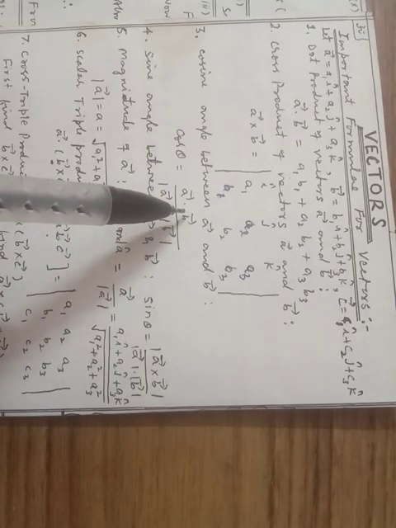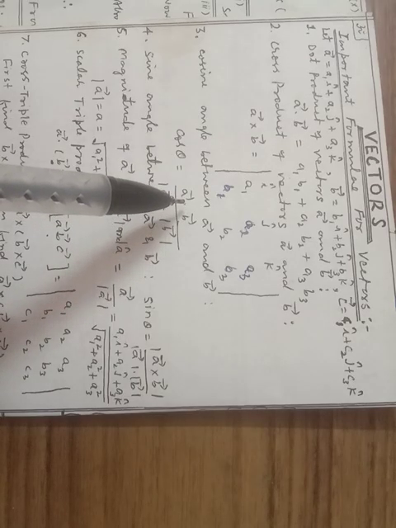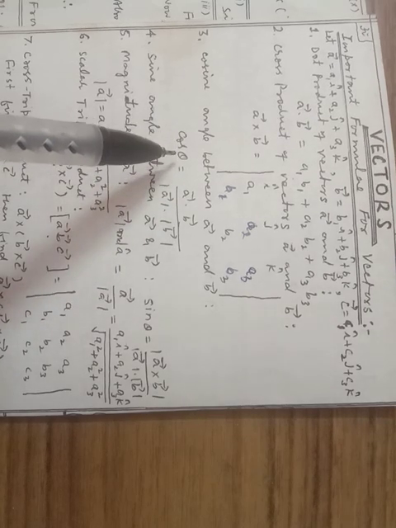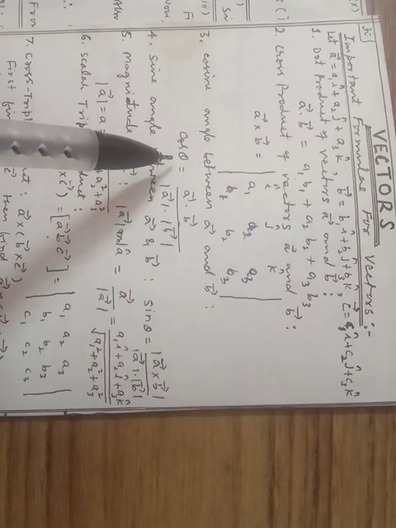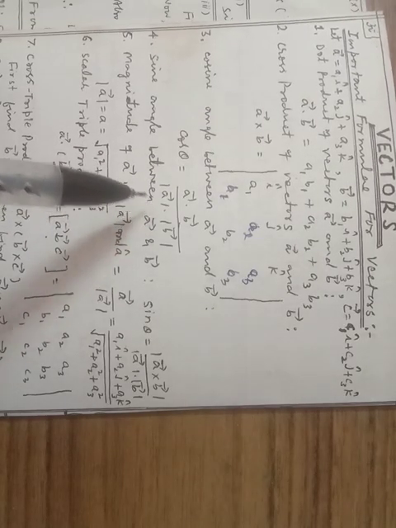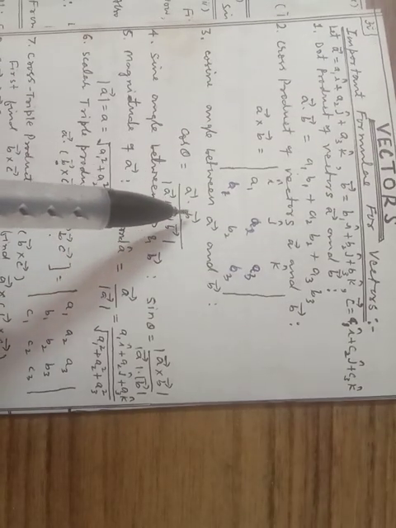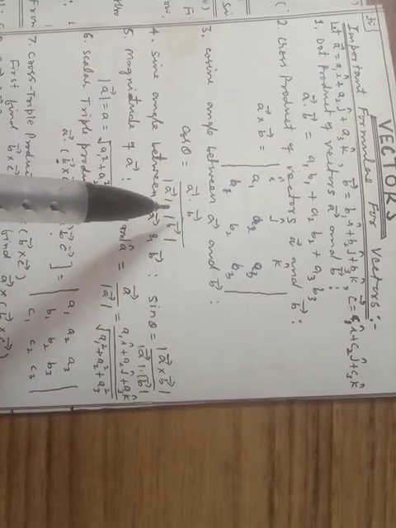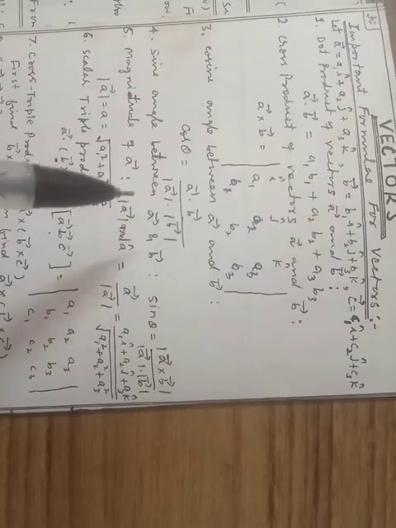What is the angle between i and i? The angle is 0, so cos 0 equal to 1, so i dot i equal to 1. If I put a equal to i and b equal to i, then here i dot i means i square equal to 1.